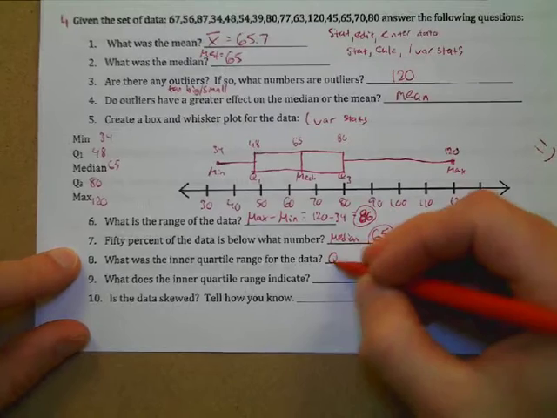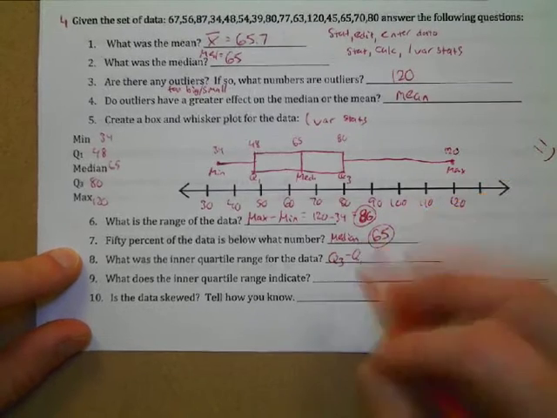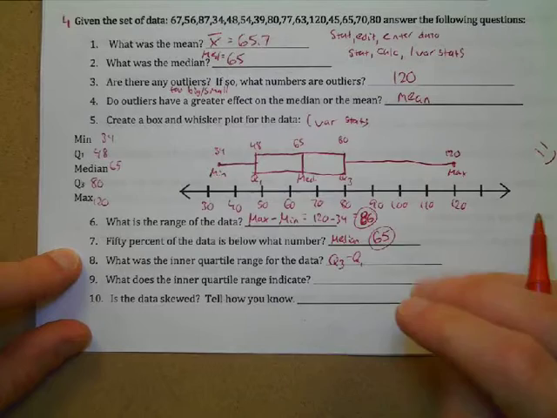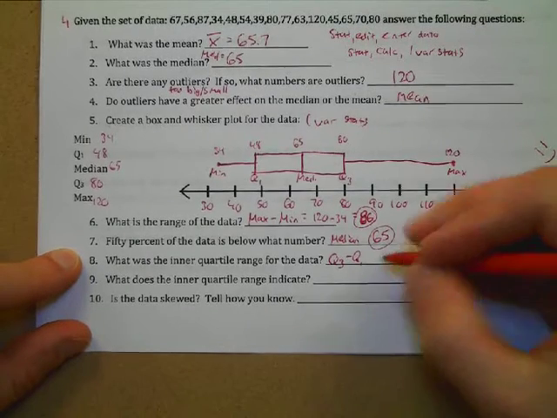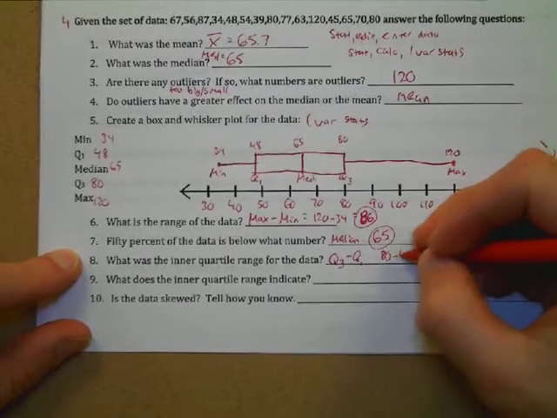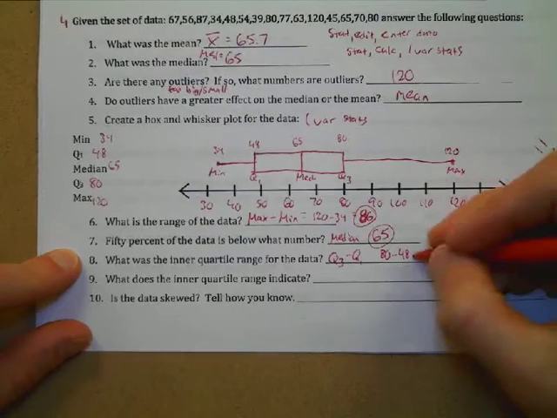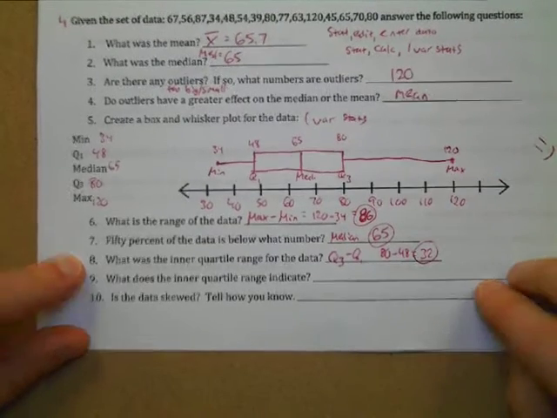Q3 minus Q1. Again, I encourage you to write this little note down for yourself so you can remember what you were actually subtracting there. So it'll be 80 minus 48. I should be able to do it in my head. 32.